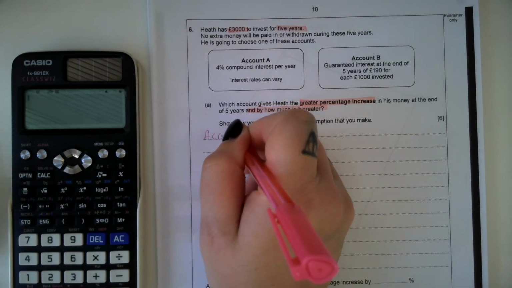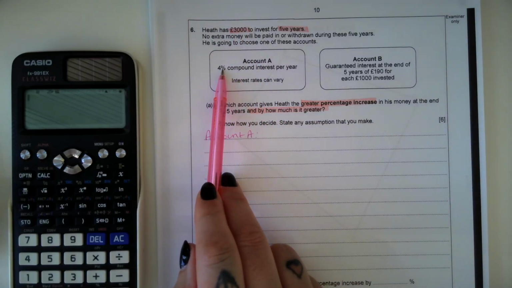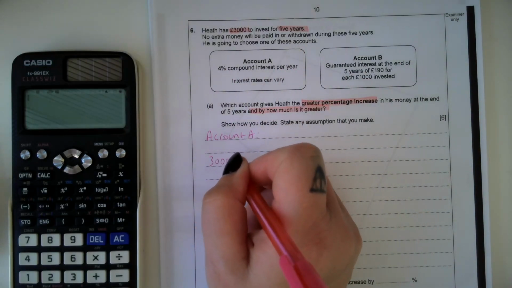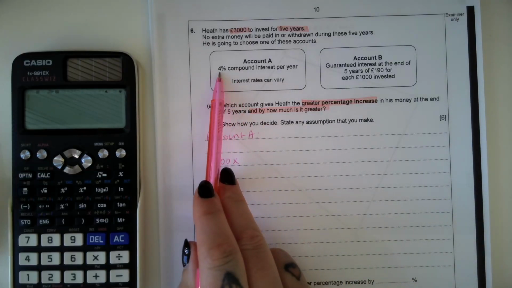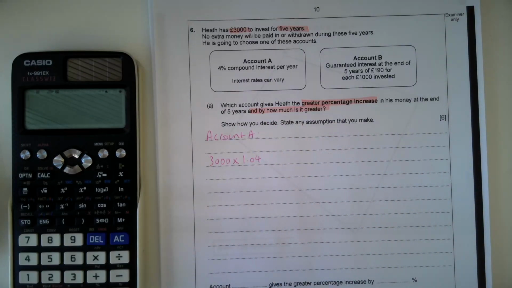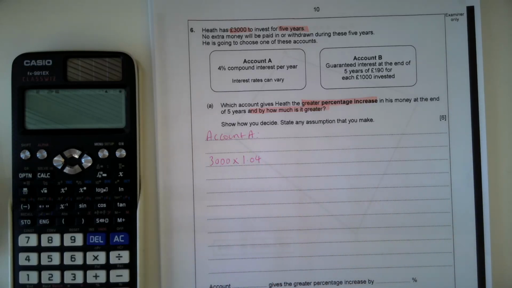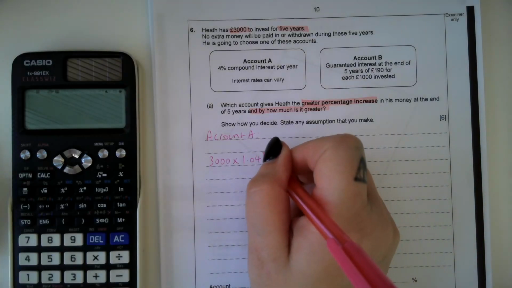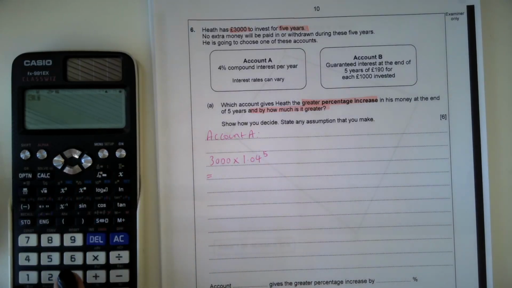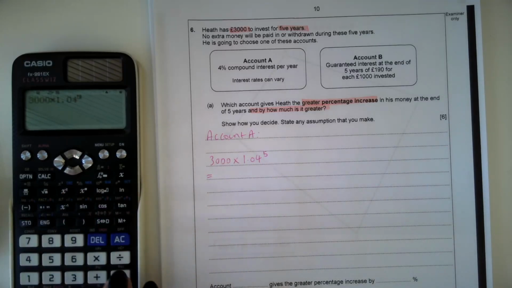So account A. He's investing £3,000 with a 4% compound interest rate for 5 years. So we're going to use our compound interest formula. We're going to do £3,000 multiplied by, well, we're doing an increase of 4%, so that would be a multiplier of 1.04. Because if we're increasing by 4%, that's 104%. 104% as a decimal is 1.04. And then we raise that to the power of the number of years. So he's investing it for 5 years. So I'm going to pop that into my calculator. So 3,000 multiplied by 1.04 to the power of 5.